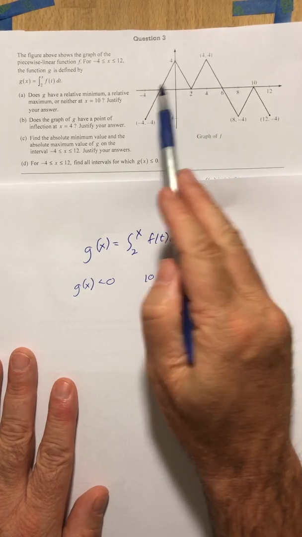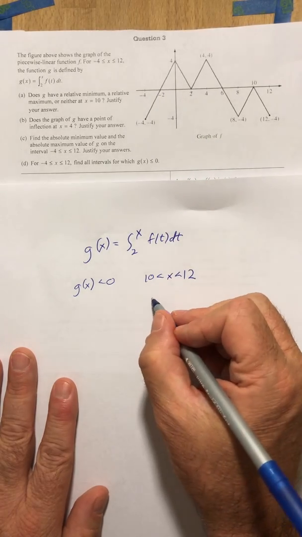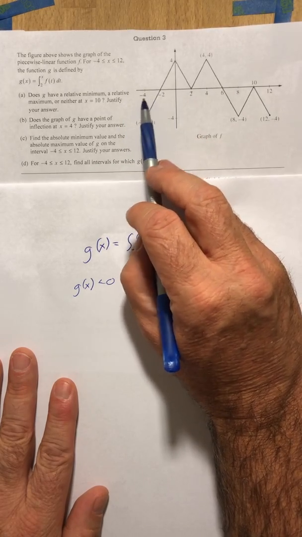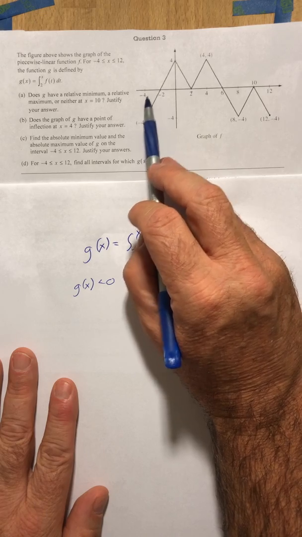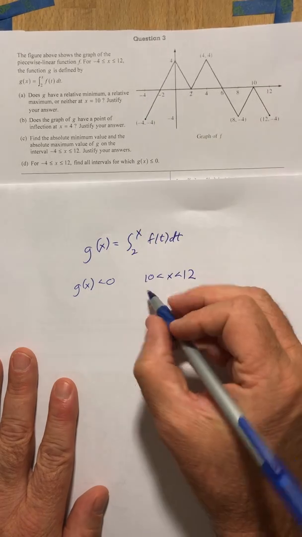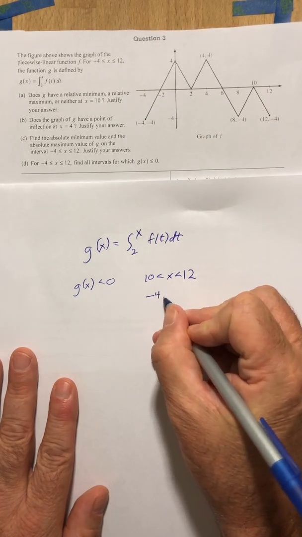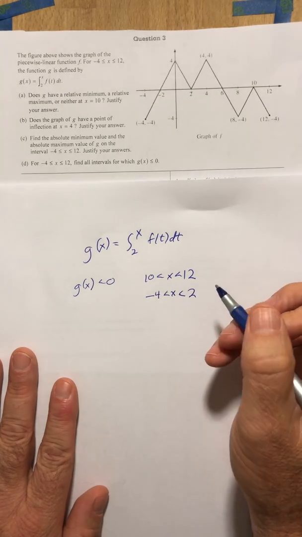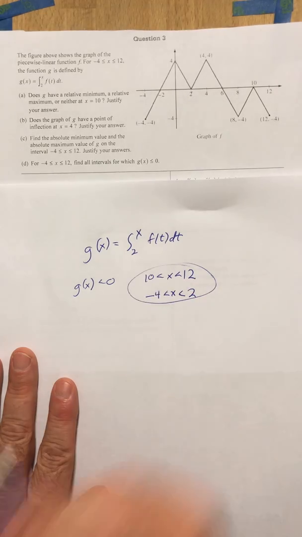When I'm going backwards, I start off negative right off the bat, and so this entire interval is going to be negative. Here I do start to add, but this area doesn't overcome this area, and so that's going to be the entire interval from negative 4 up until 2. There's no justification required for this one, you just have to kind of give the answer.